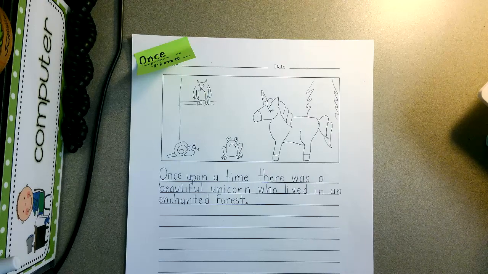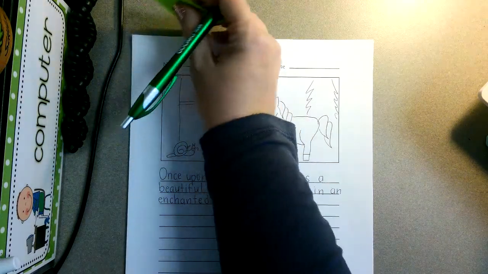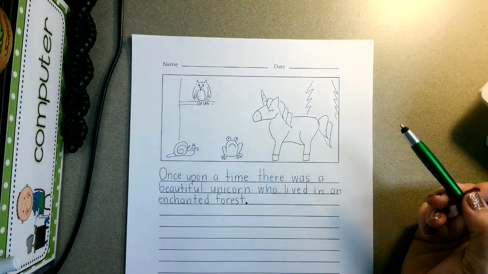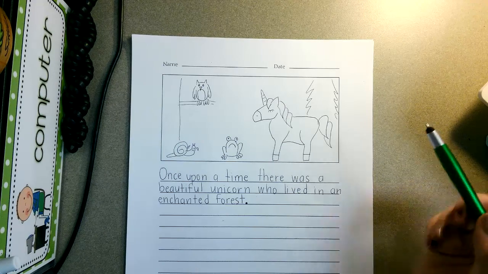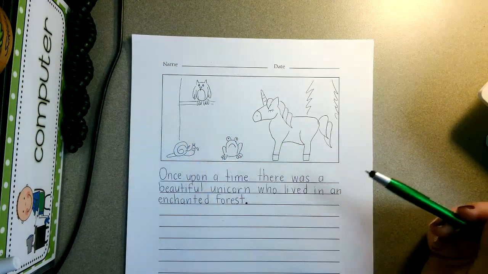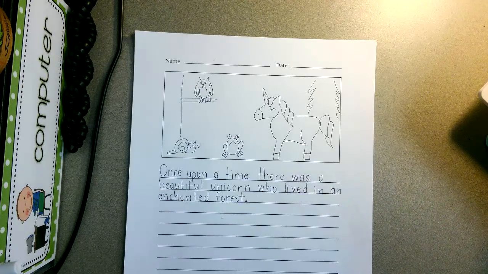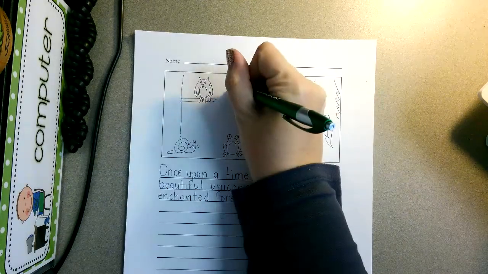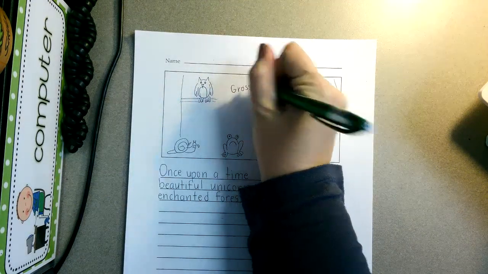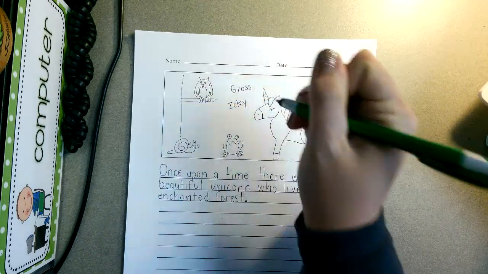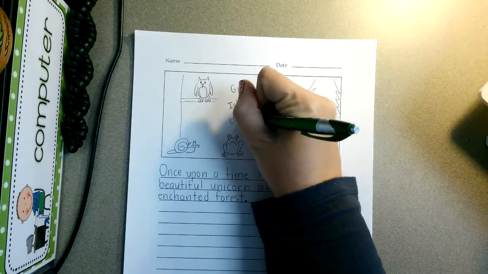All right, so remember, I want to include some dialogue in my story today. So thinking about my character of the unicorn, she's going to be rude to these other creatures. So I'm going to see how rude I want my unicorn to be. She's going to call these other animals gross, icky, and ugly.